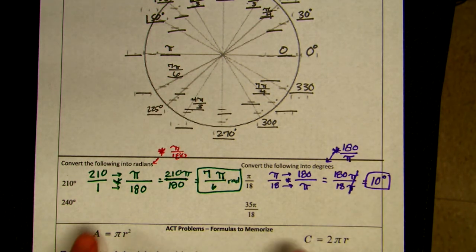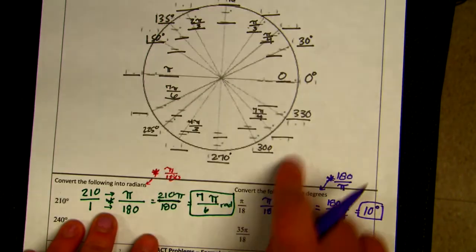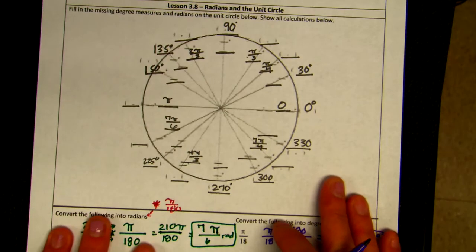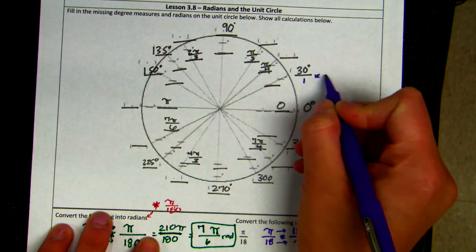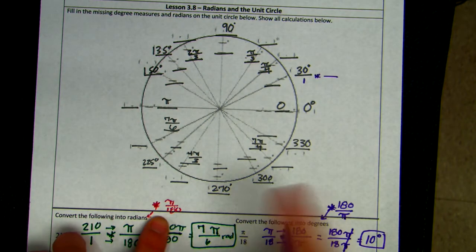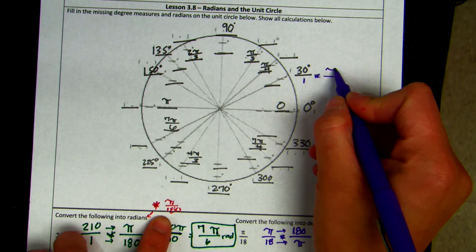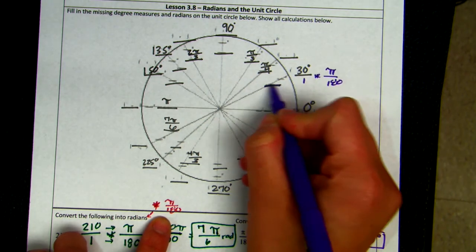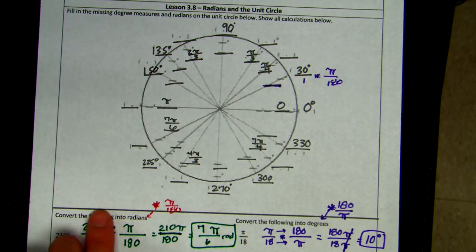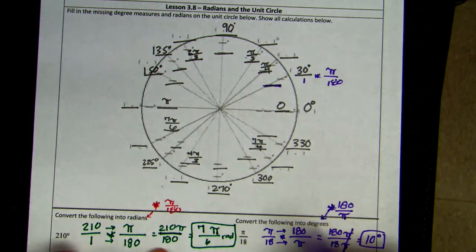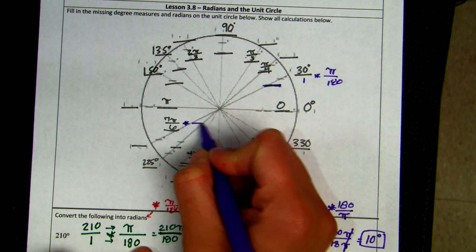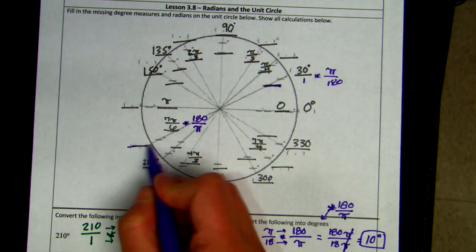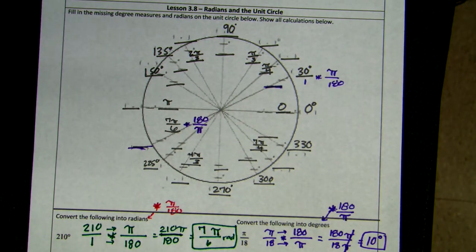Okay. What you're going to do is take your conversions and fill in the rest of the unit circle here. So here I'm given 30 degrees. I'm going to write that as 30 over 1. If I'm starting in degrees, then what I need to multiply is by pi over 180 to get my answer here. If I start in radians, like this one over here, well, I've already found this one, but if I start with radians like this one over here, I'm going to multiply by 180 over pi. Okay, and write my answer here. So filling in the rest of your unit circle.